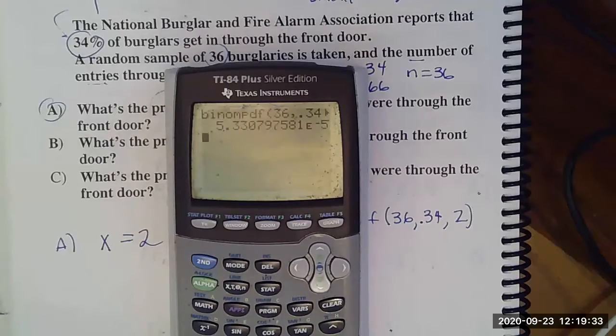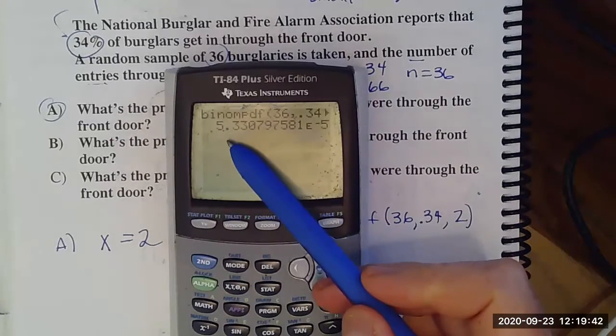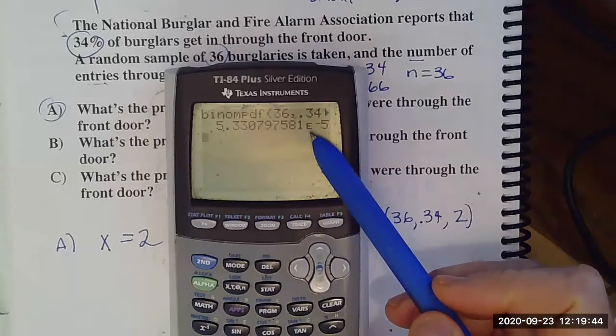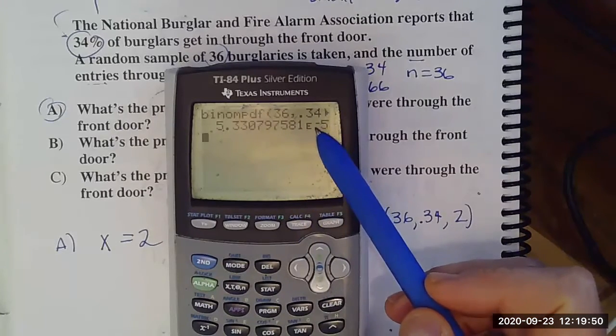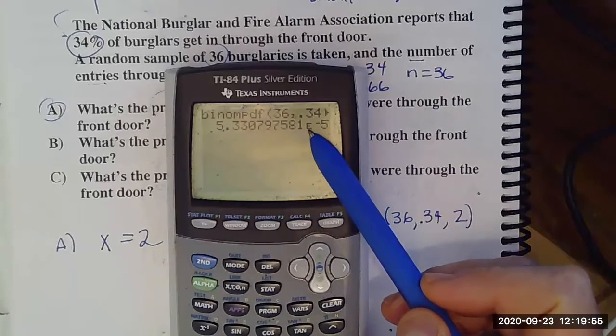And if it's been a while and you've forgotten, it's scientific notation from algebra. Scientific notation means take the decimal. This is like times 10 to the negative 5th, base 10. Take the decimal and go that direction, which is negative, 5 places. Whatever the power is, go that direction.